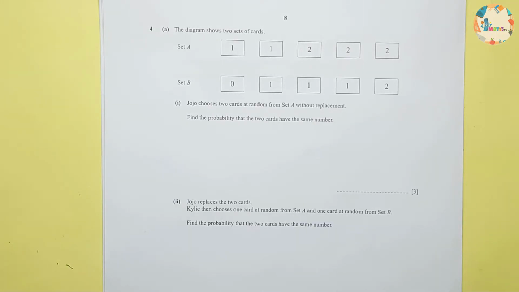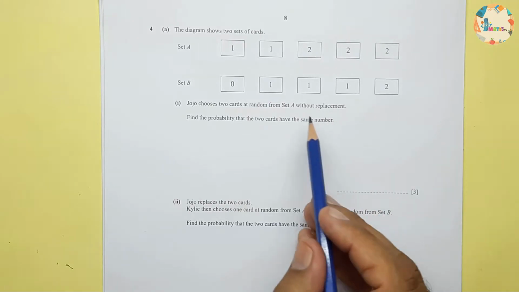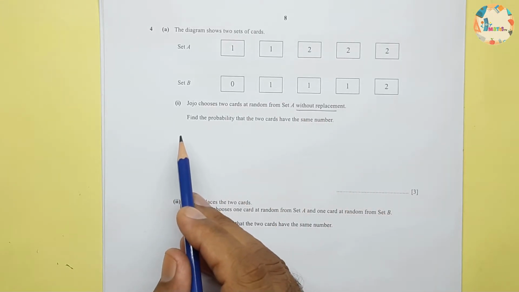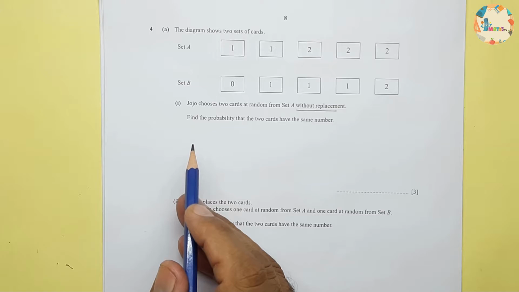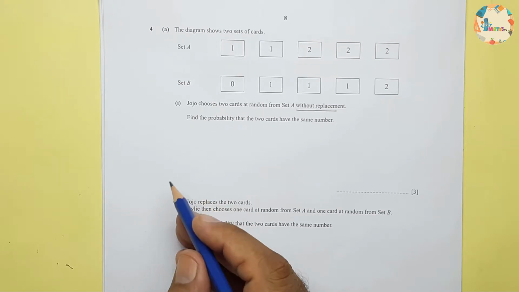Now question number 4, the diagram shows two sets of cards, set A and set B, and Jojo chooses two cards at random from set A without replacement. So this is important, without replacement. Find the probability that the two cards have the same number.